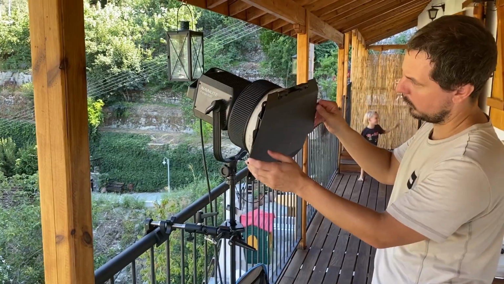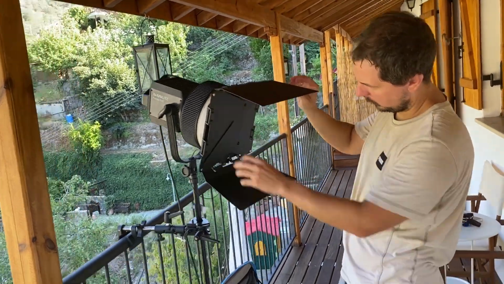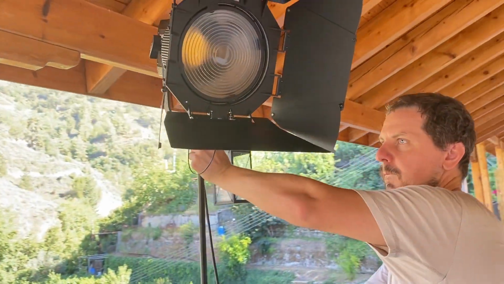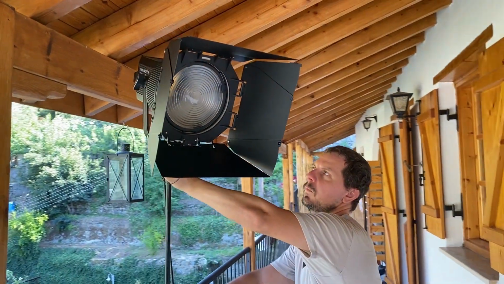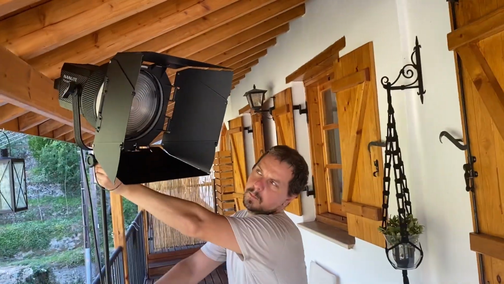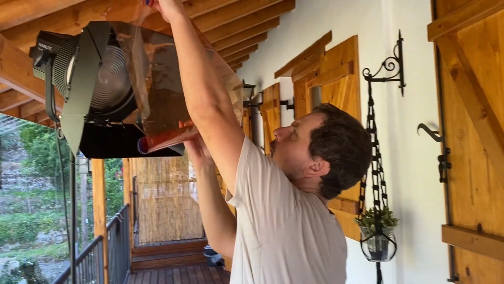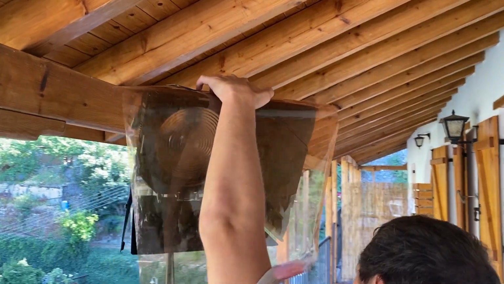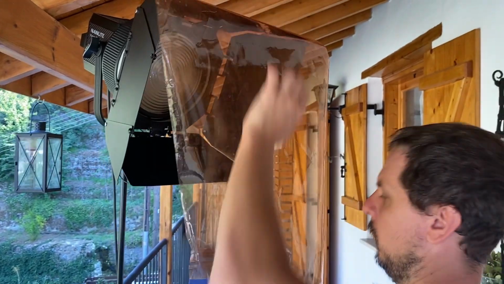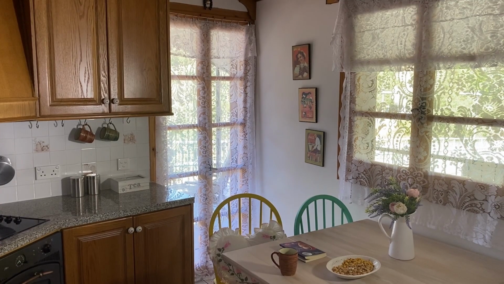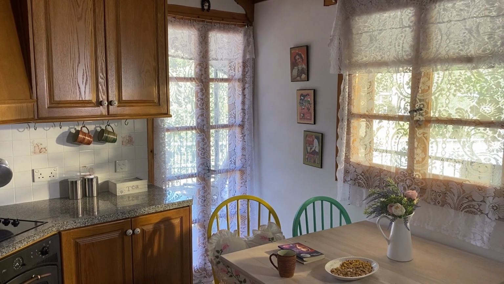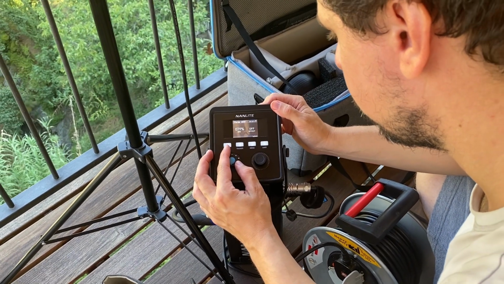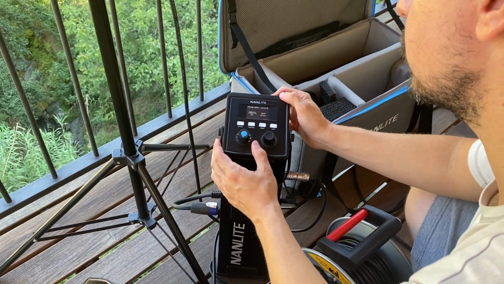Since 5600 Kelvin is a pretty cold light, it was not suitable for creating warm sunlight. In order to bring the temperature of the light down to 3800 Kelvin, I applied one layer of CTO gel. With the fixture power at 80%, I got a great key light on the actress's face, but the contrast between the key side and the fill was quite large.